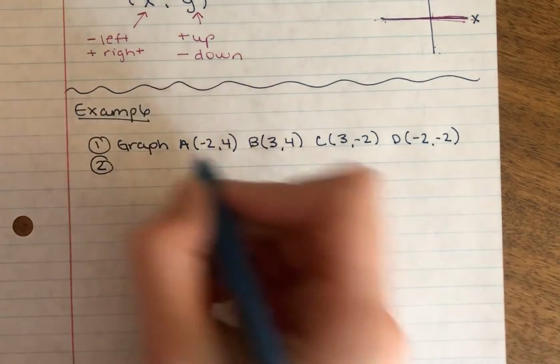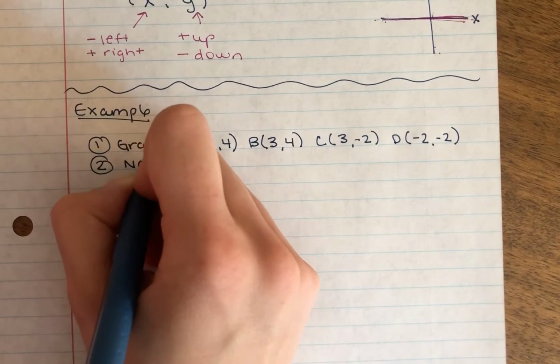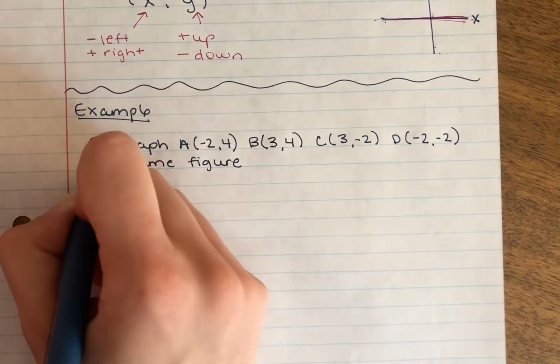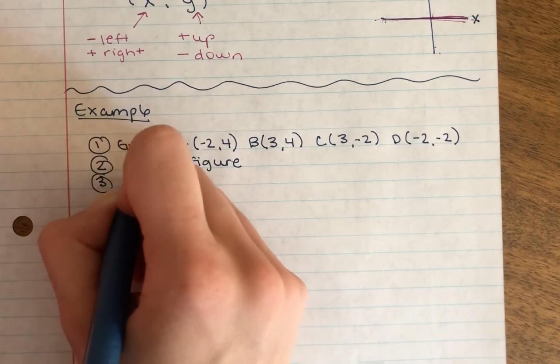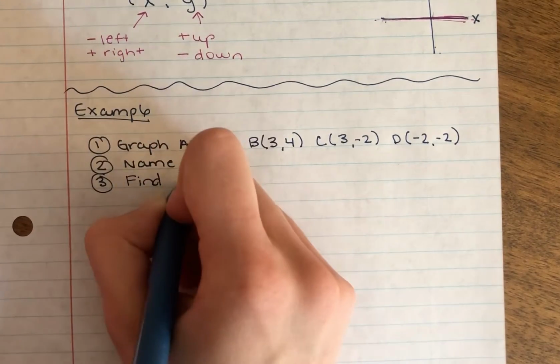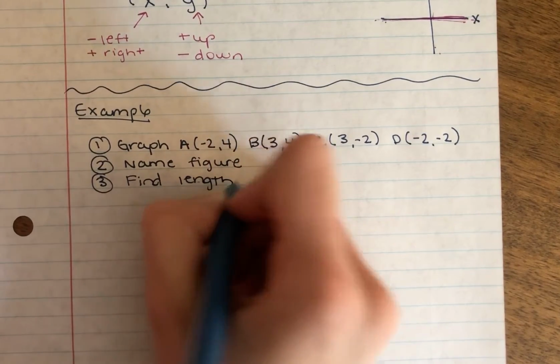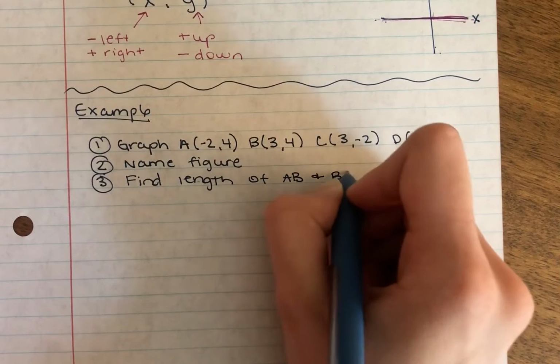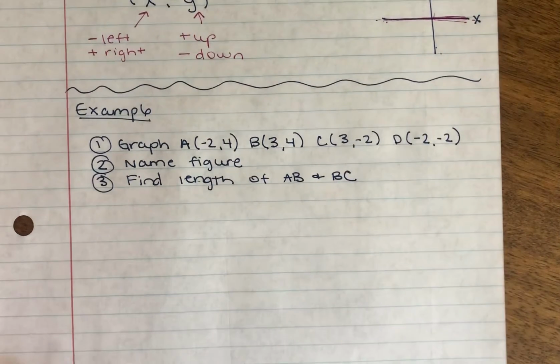The second thing we're going to do is name the figure. So we're just going to say what type of shape this is. And then the third one, we're going to find the length of AB and BC. I'll give you a second to write all that down.